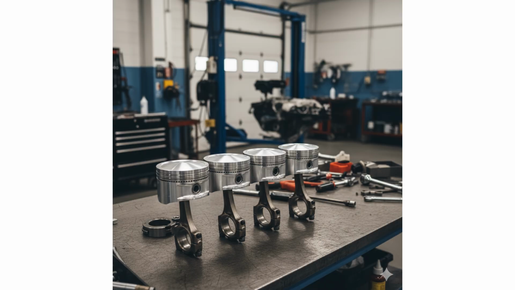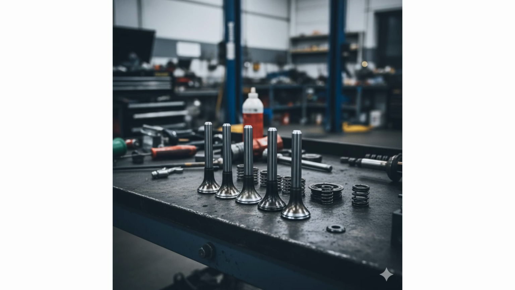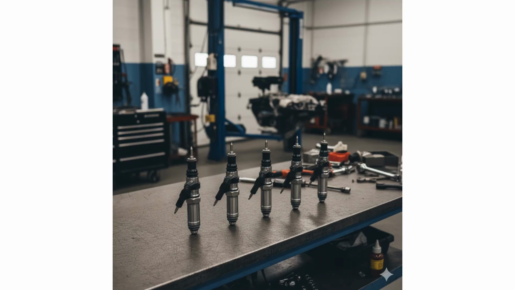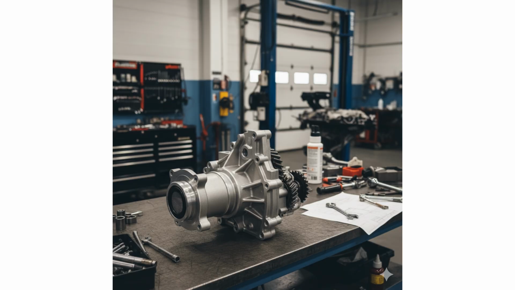Today, we're diving deep into the heart of your vehicle, the engine. Whether you're a car enthusiast, a DIY mechanic, or just someone curious about how your car works, understanding the engine is essential. In this video, we'll break down the key components of a car engine and explain what each part does. From the mighty pistons that drive your vehicle forward to the intricate timing belts that keep everything in sync, we'll cover it all.